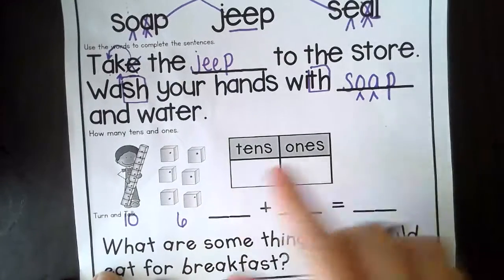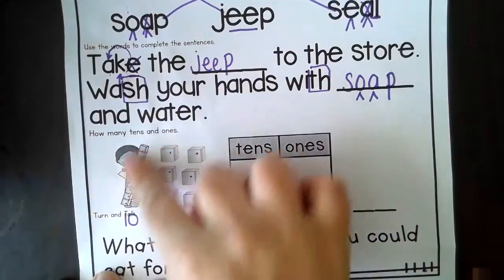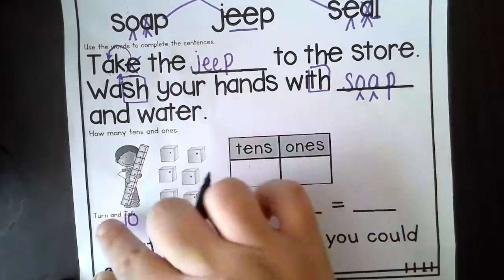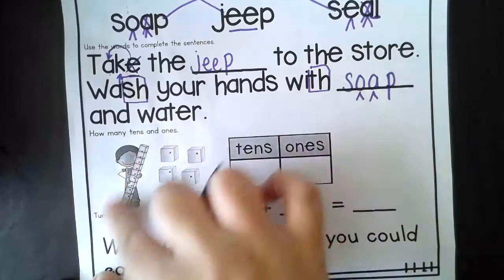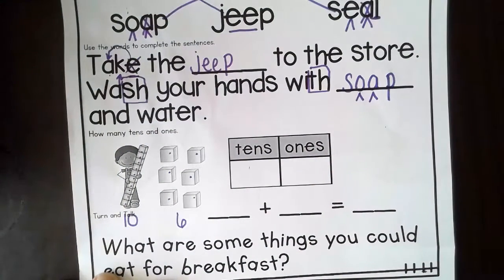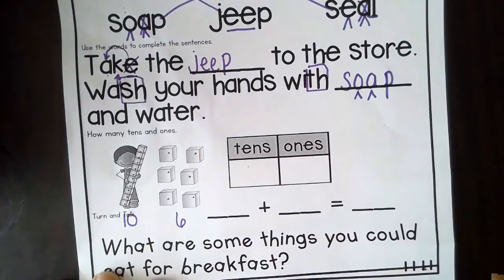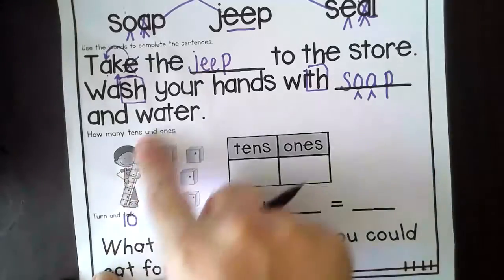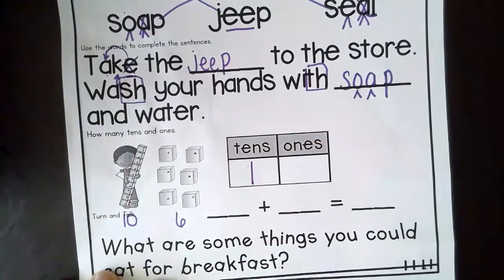How many 10s do I have? I have 1. If I put those blocks into a 10 frame, how many full 10 frames would I have? I would have 1, right? If I put 10 blocks into a 10 frame, I would have 1 full 10 frame. So how many 10s do I have? I have 1 10.